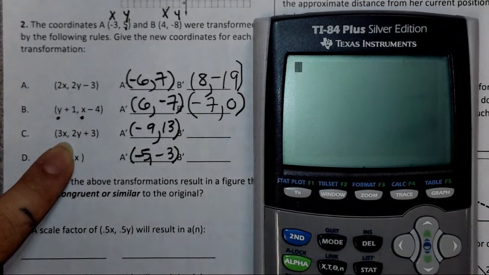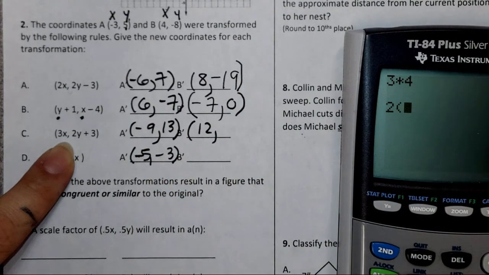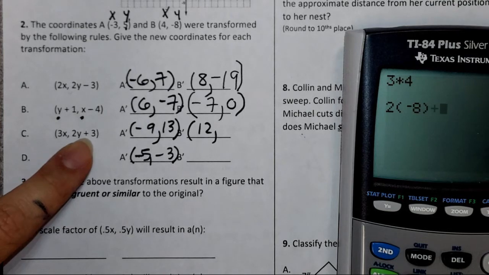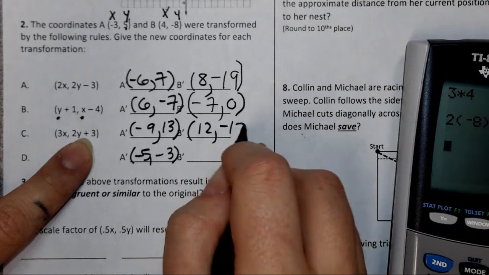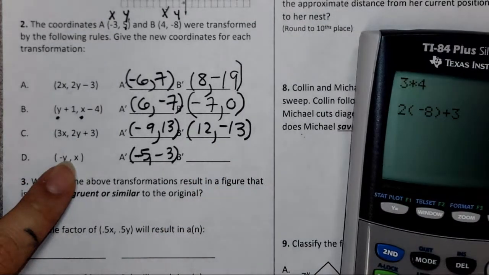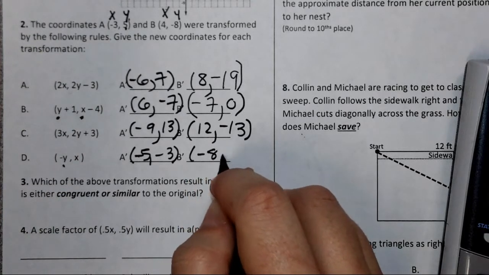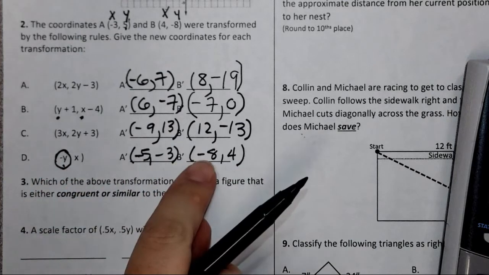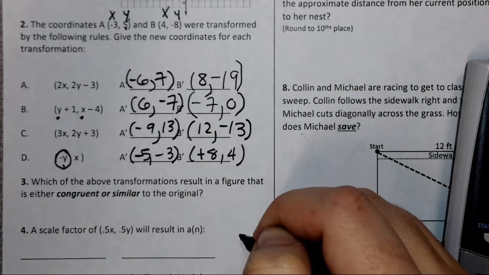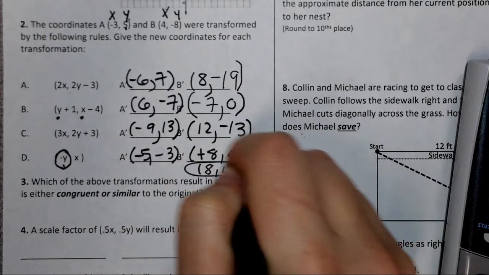All right, so we've got 3 times 4, our X gives us 12. 2 times -8 plus 3 gives us -13. And last, take your X and your Y, switch them up. But our Y changes sign. So originally it was negative, now it's going to become positive. So really you would write it as 8, 4.